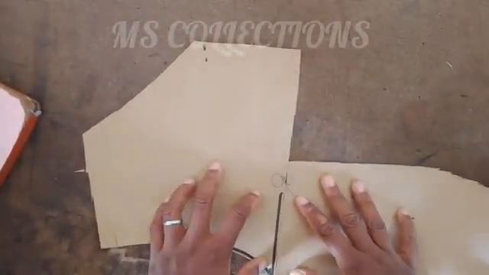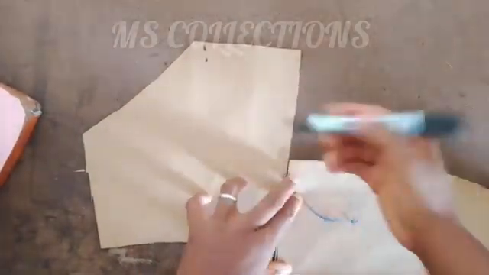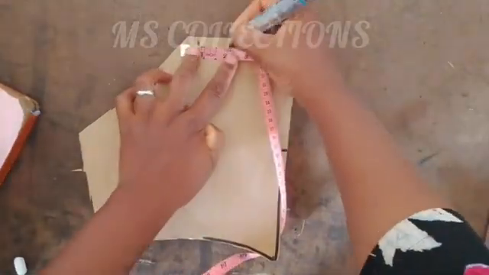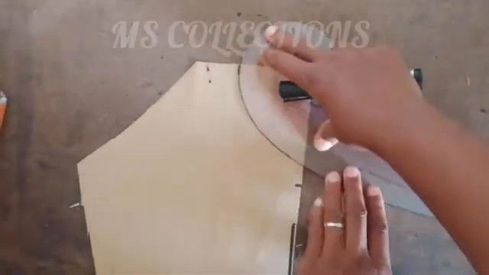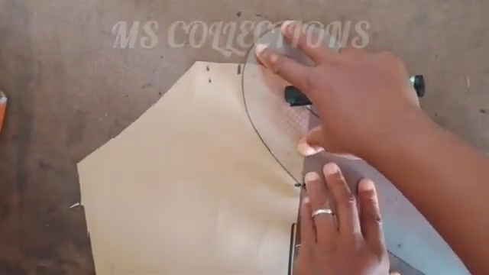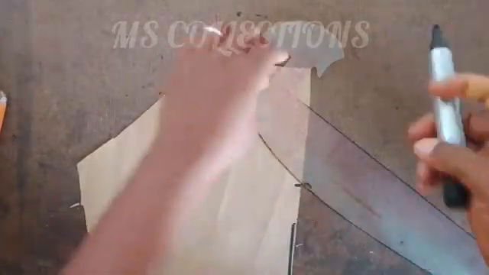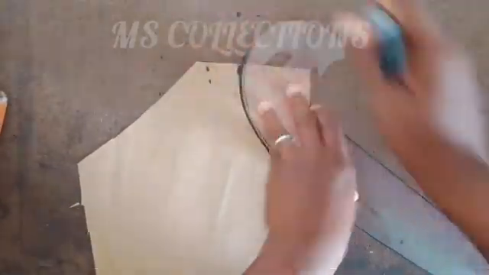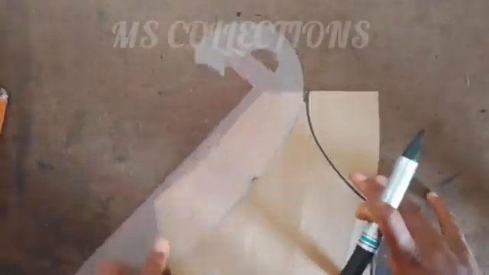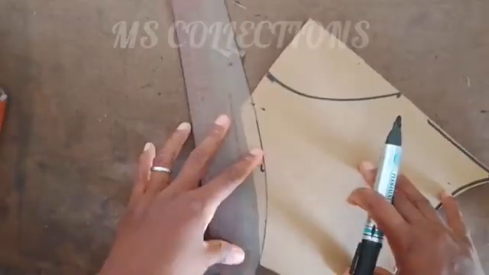Okay, so having marked out the top of the back piece, I'm going ahead to mark out the keyhole neckline for the back. For the depth of the back piece neckline, I used 5 inches. And then I came down by 2 inches to create the keyhole neckline, or the keyhole curve, for the back. You can decide to use whatever measurement you want.